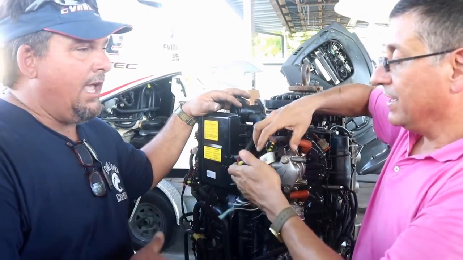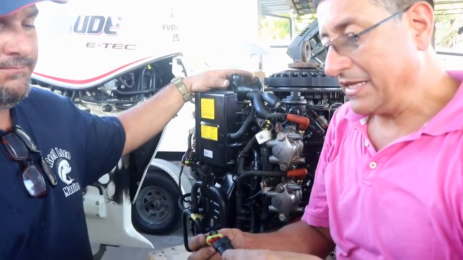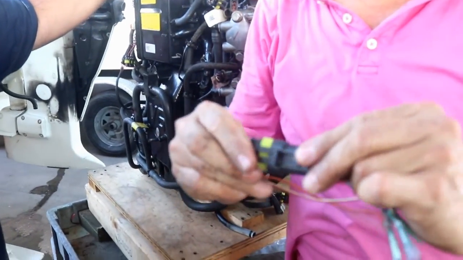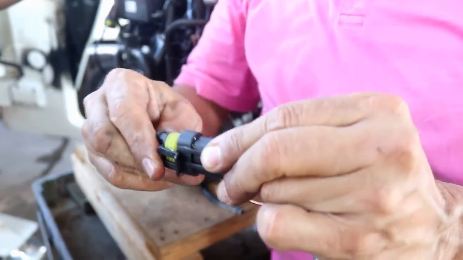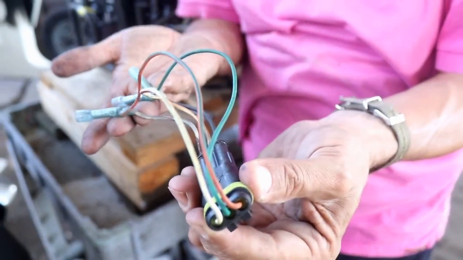Oh yeah, I have more. I have them for almost every different thing. But let me explain, guys. This is part of the harness. You cut the harness and you install those three terminals.